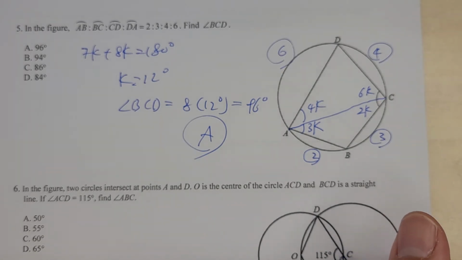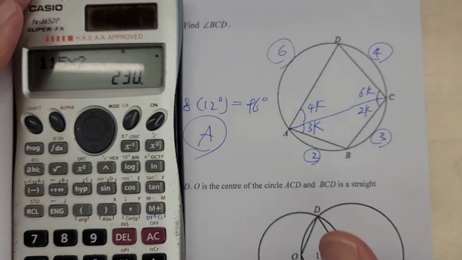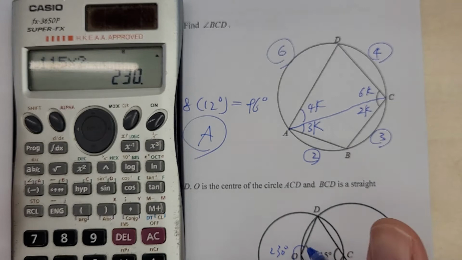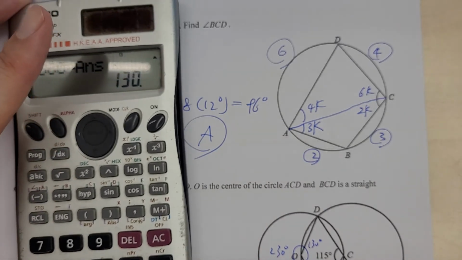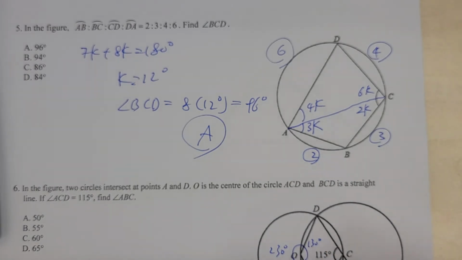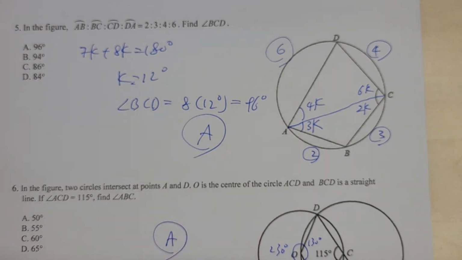Since this angle is 115 degrees, there's an angle at circumference. So if you multiply by 2, this is 230 degrees. Angle at center is twice angle at circumference. And inside this one will be 130 degrees. Use 360 degrees minus 230 degrees, you get 130 degrees here. And now consider the big circle. ODBA is a cyclic quadrilateral. So the sum of the opposite angles would be 180 degrees. And hence angle ABC is 50 degrees. So the answer would be A.